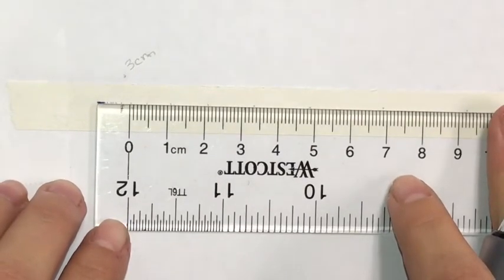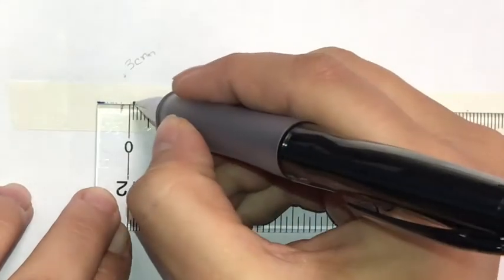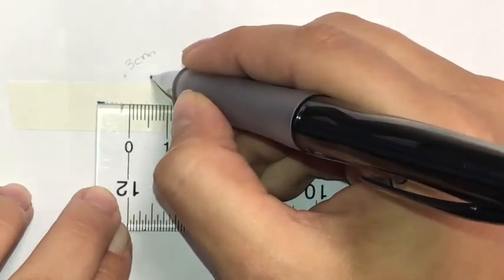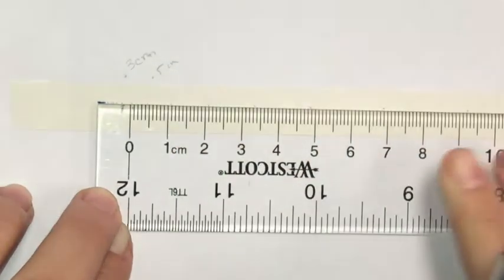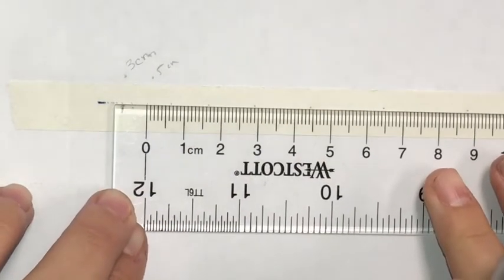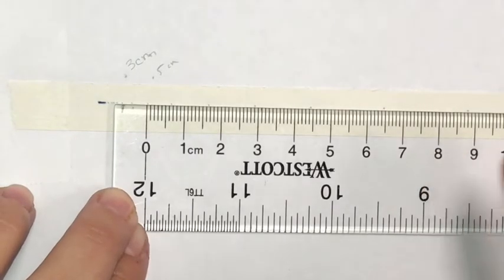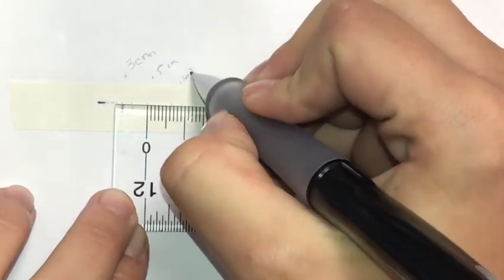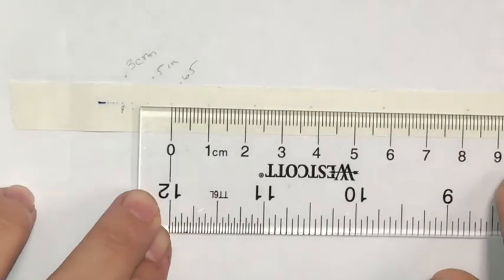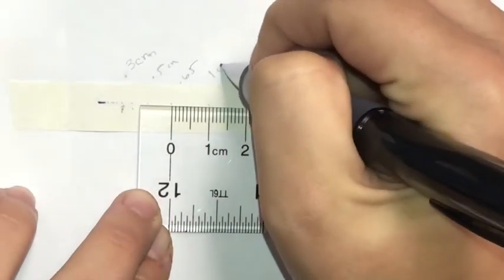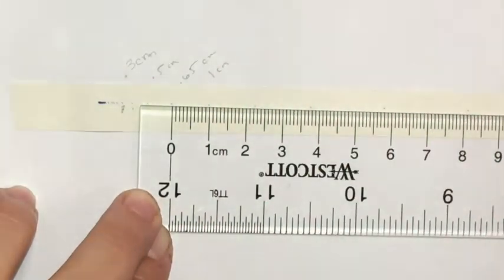And then I'm going to measure the next one in between these two dots. That looks like 0.5 centimeters. And then the next one, that's like 0.65. And then the next one, that's about 1 centimeter. I taped this onto a piece of paper so it would stay flat for me as I went through.